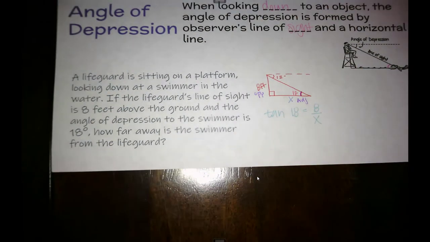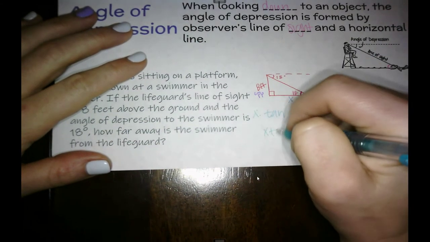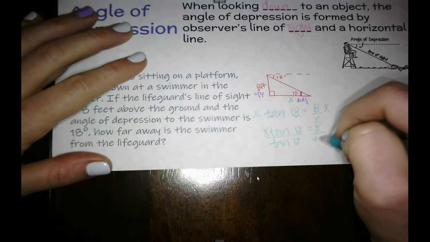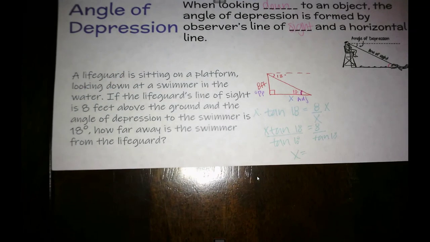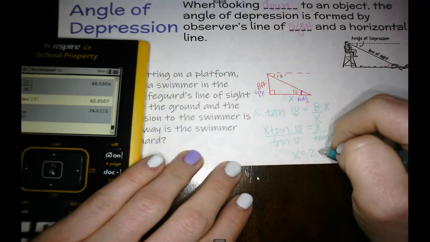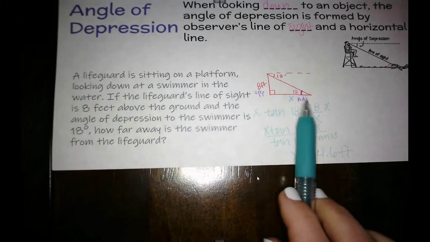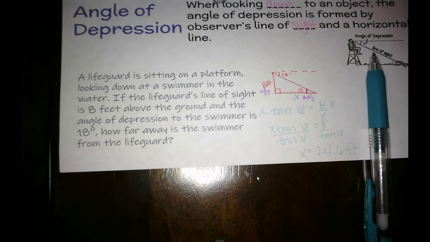Okay. Solve for x. Multiply x tangent of 18 equals 8. Divide by tan of 18. x equals what? 8 divided by tan of 18 is 24.6 feet. So the swimmer and the lifeguard are 24.6 feet apart. All right, let me know if you have any questions setting these up.